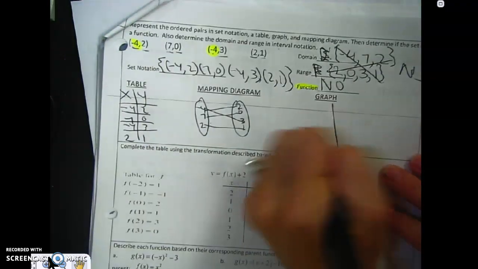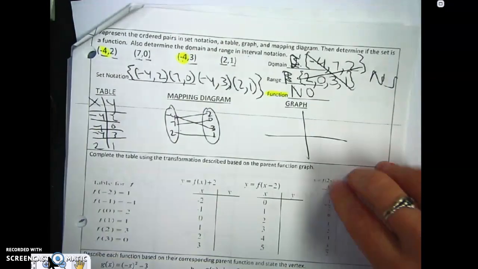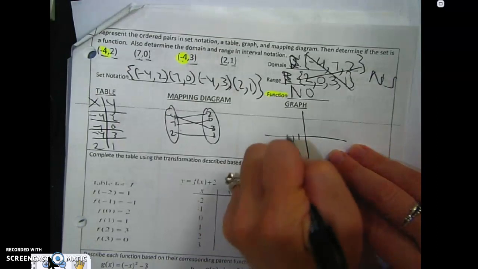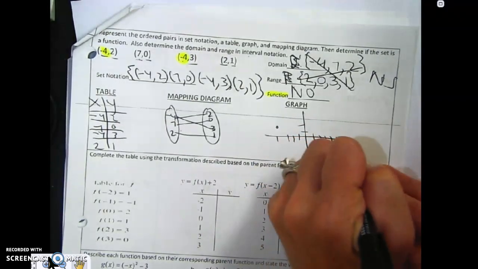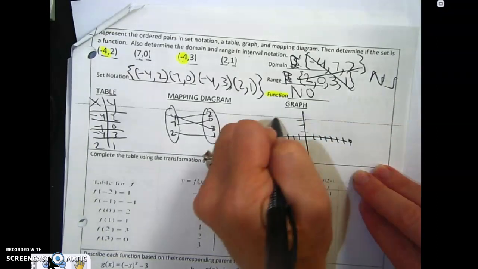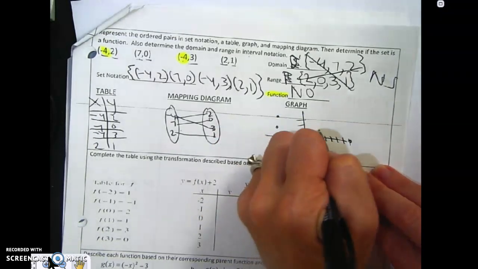All right, graph it. There'll be a graph on there, okay? So -4, 1, 2, 3, 4, and 2, 7, 0, 1, 2. Okay, -4, 3, and 2, 1. Okay, don't connect them.